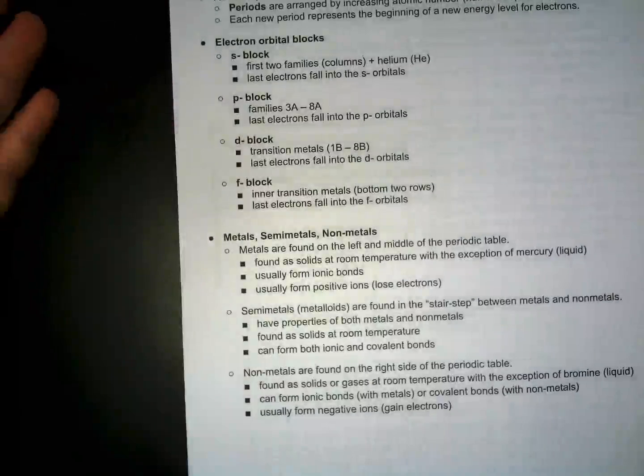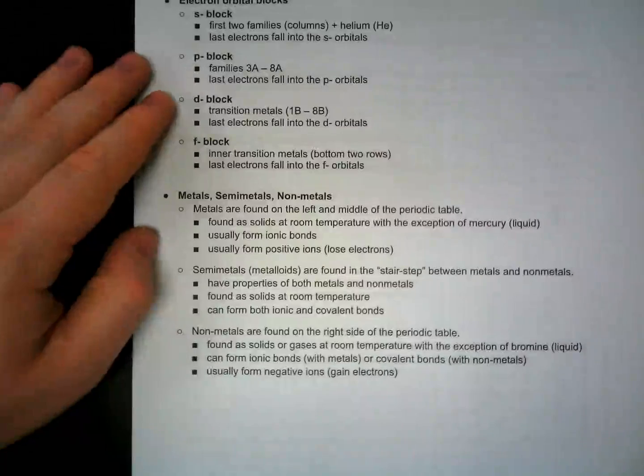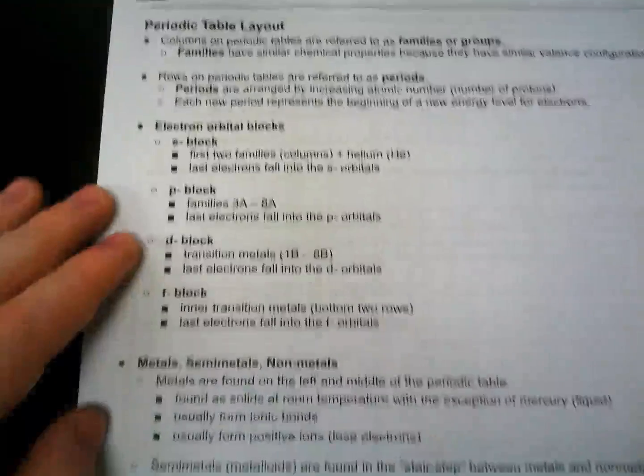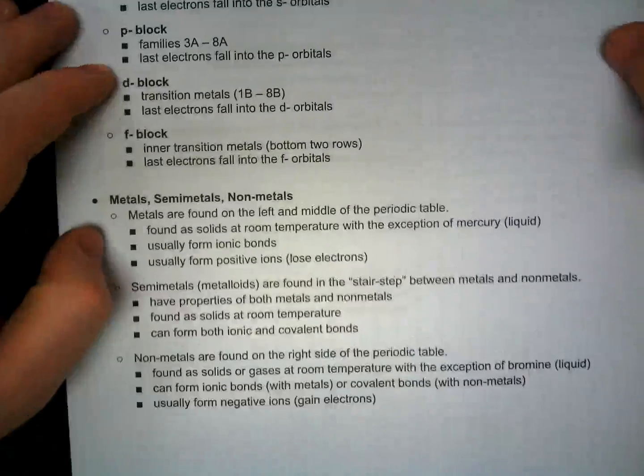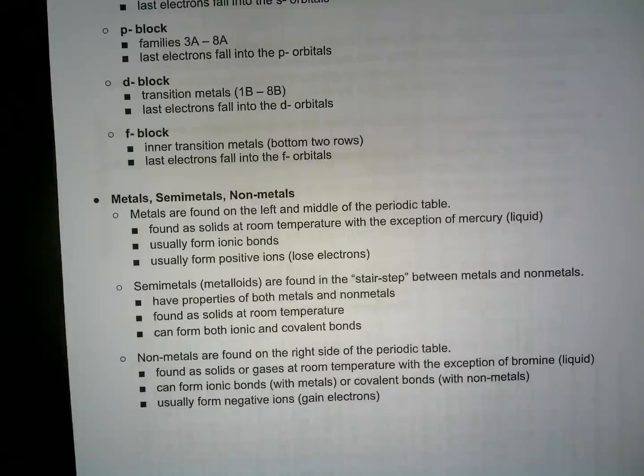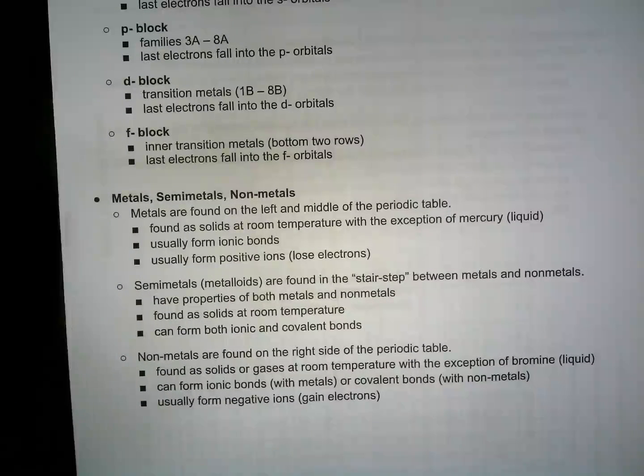We're just going through how we can categorize, label, and make sense of the arrangement of the periodic table. So metals, semi-metals, non-metals. I'm not going to go through all of this, because it goes through all the different types of metals found within the periodic table. All three of these are found on the periodic table. Metals are found on the left and middle portion of the periodic table, and here are their characteristics.